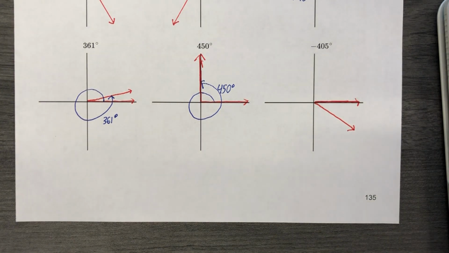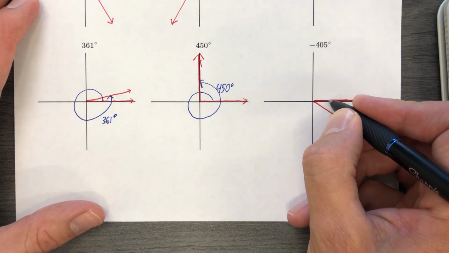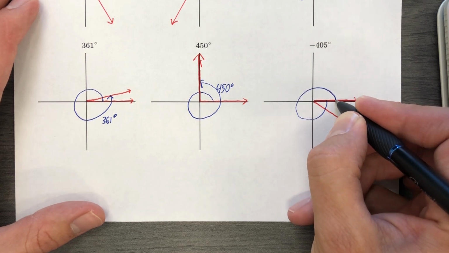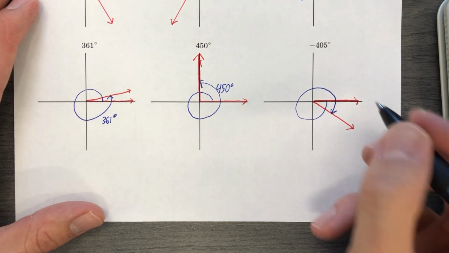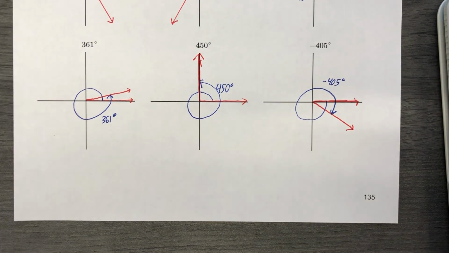Still not quite right. Man, I'm having a hard time eyeballing these things. So I'm going to go not positive. I'm going to go negative 360, and then I'm going to go 45 more. So that is a negative 405 degree angle.